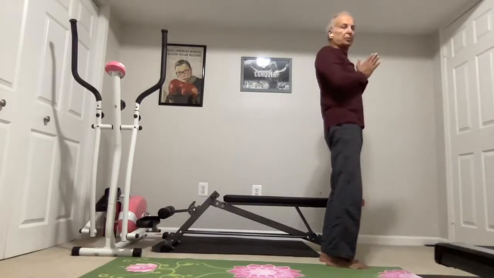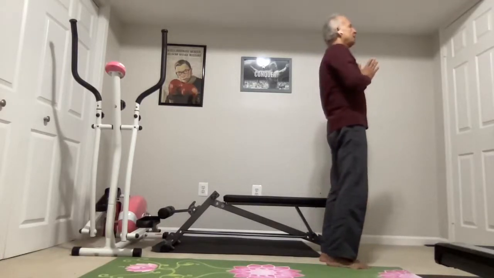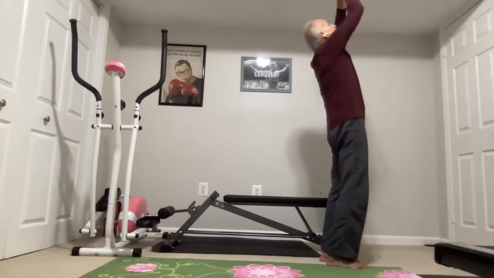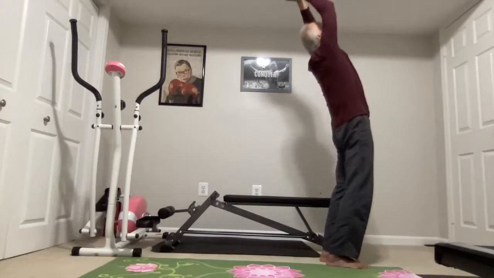It will be your hands together, Pranayama. This time, let's start with your breathing in. Breathe out first. Take a deep breath in. Breathing out, hands go high up, Hasta Uttanasana.